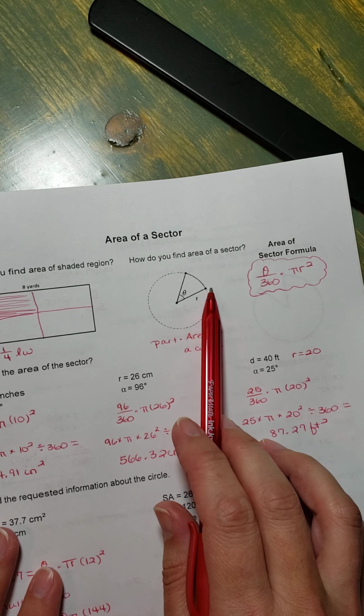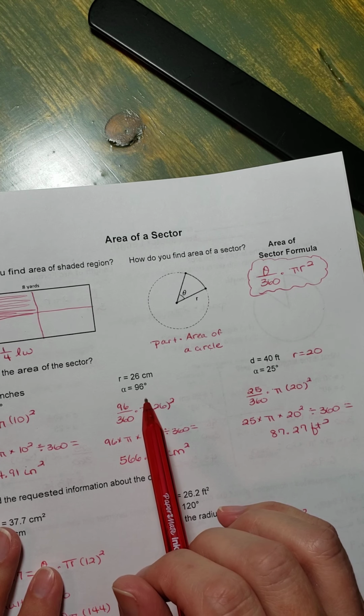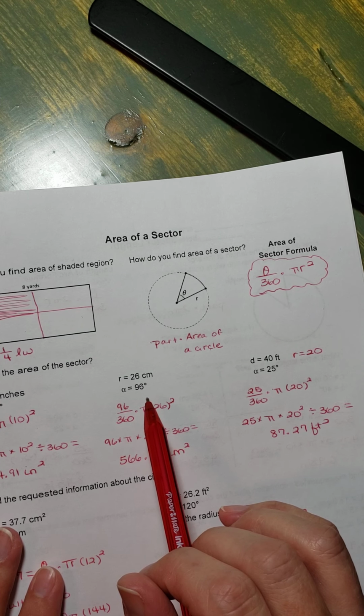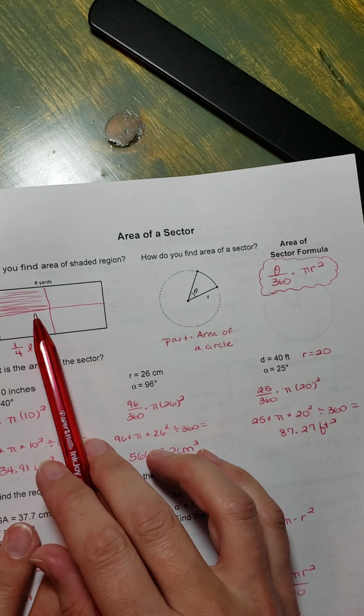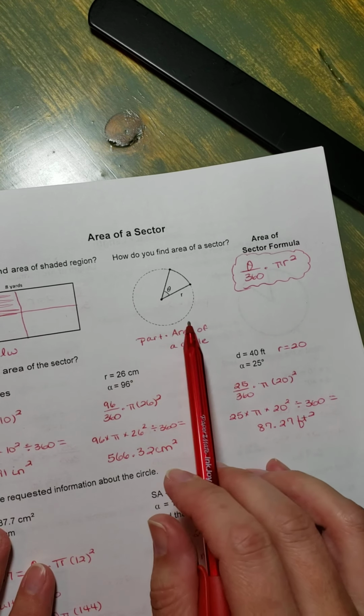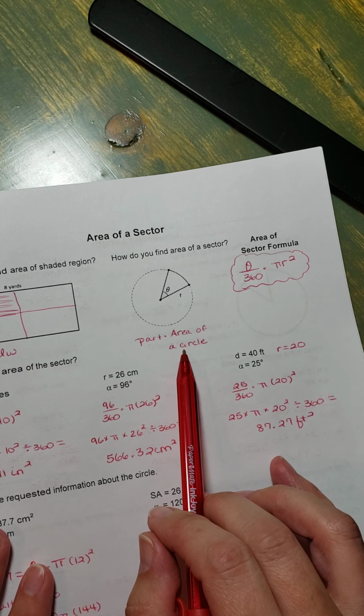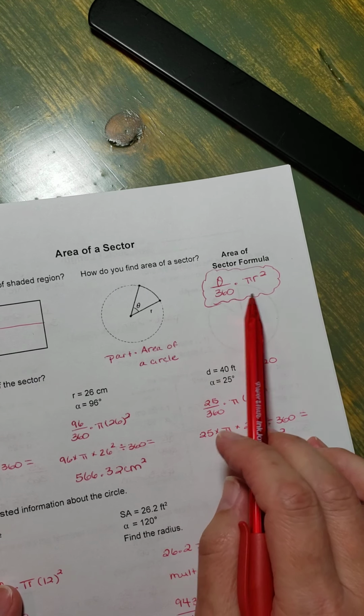How do you find the area of a sector? This pie shape is called a sector. That's obviously only part of the circle. Over here, we took a part of the rectangle times the area of a rectangle. To find the area of a sector, we need the part of the circle times the area of the circle. So we're going to use this formula.